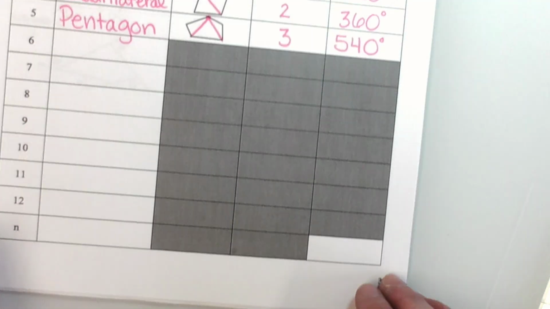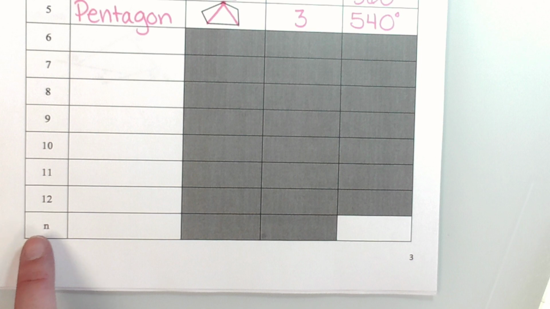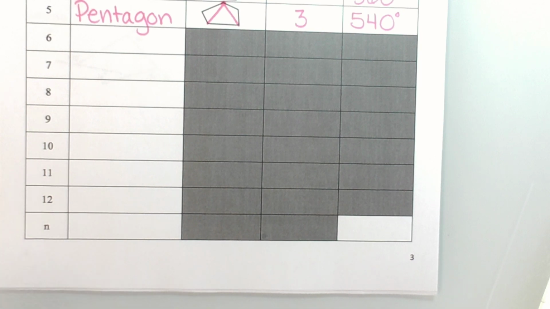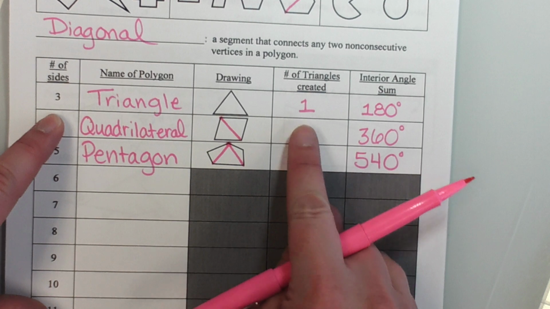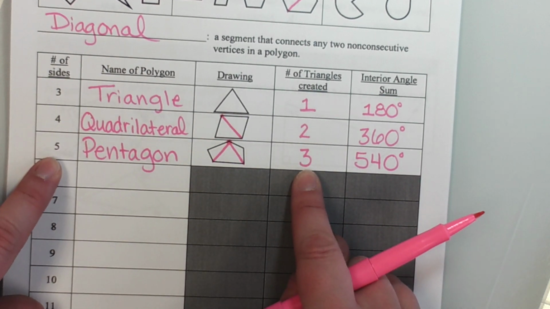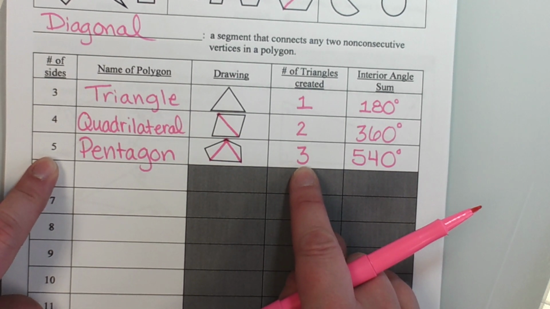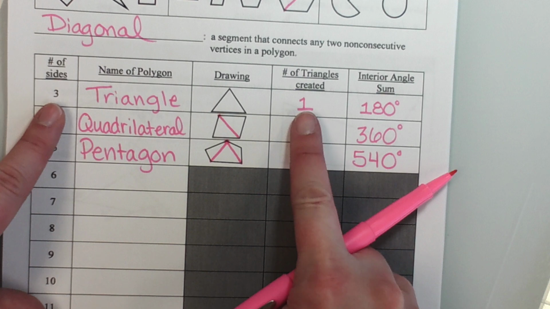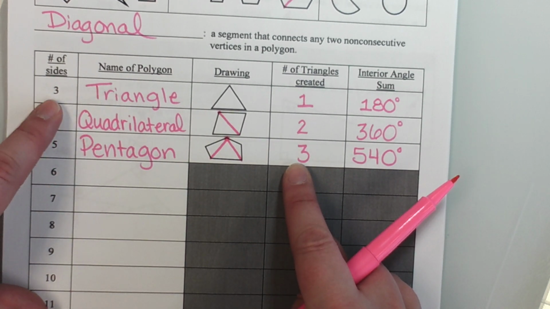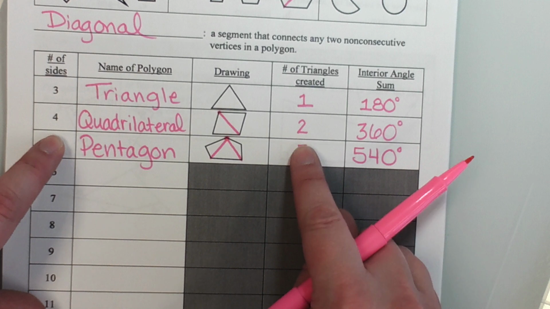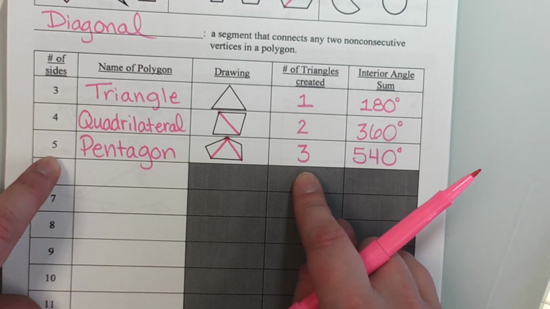Essentially, what ends up happening is, let's say a polygon has n sides. How do you compare the number of triangles to the number of sides? Three sides, 1 triangle. 4 sides, 2 triangles. 5 sides, 3 triangles.